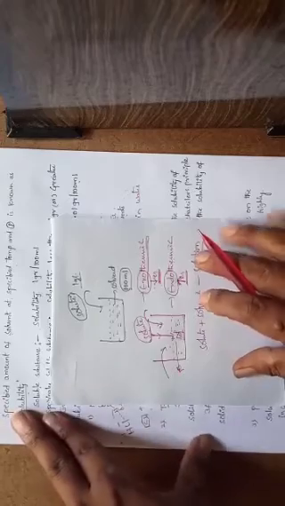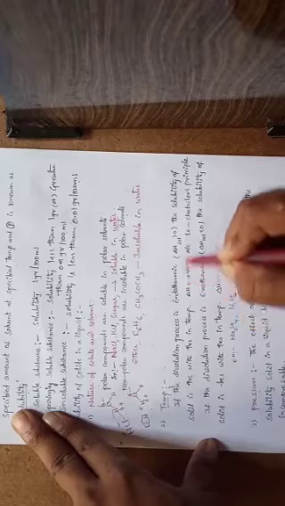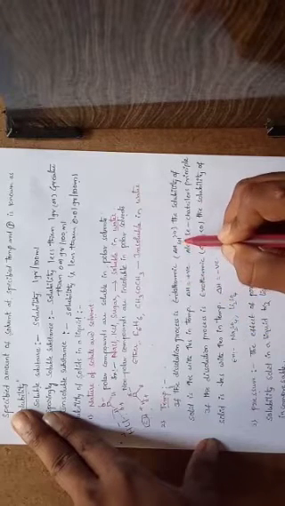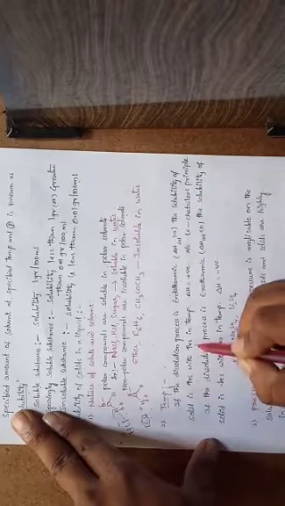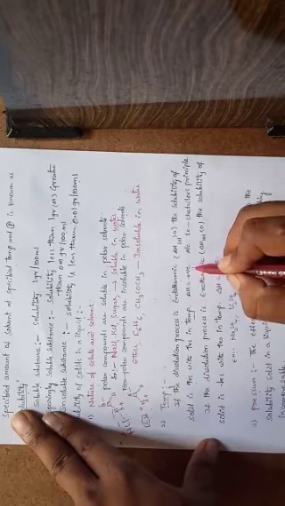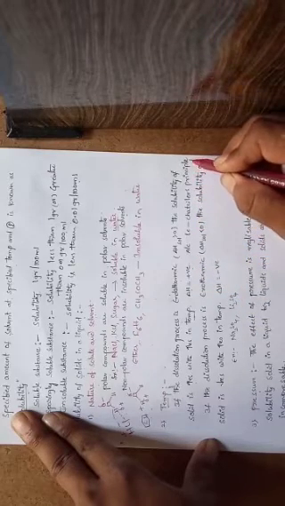That I have only written in sentences. If the dissolution process is endothermic, meaning the change in enthalpy of solution is greater than zero, the solubility of a solid increases with an increase in temperature. This you have to remember. It means the change in enthalpy is positive, and this is according to Le Chatelier's principle.